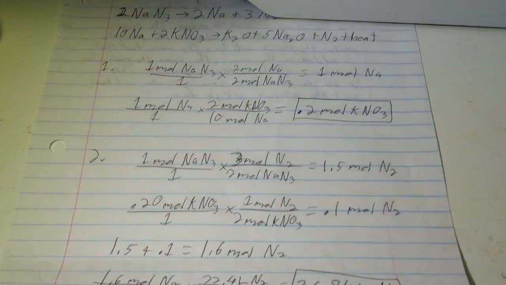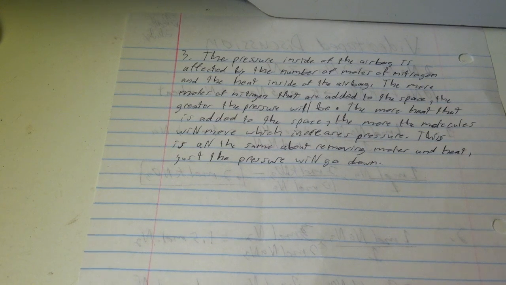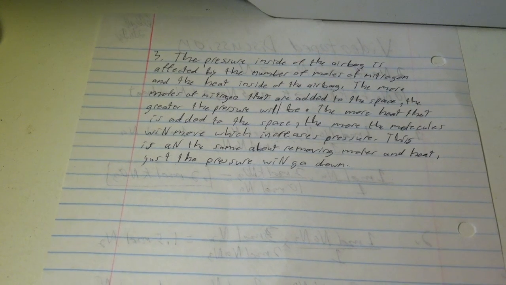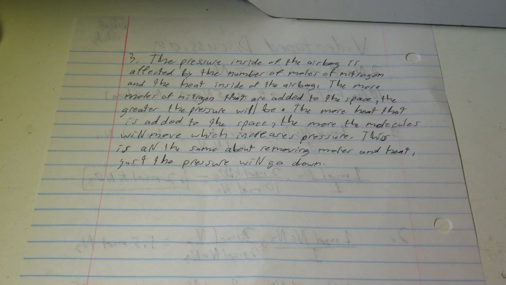Now for the answer to the second question, which is to speculate how pressure is affected by heat and the amount of moles. Basically, the more moles of nitrogen that are going to be inside the bag, the higher the pressure, because there's going to be more of it inside, which means it's more compact in a small space.